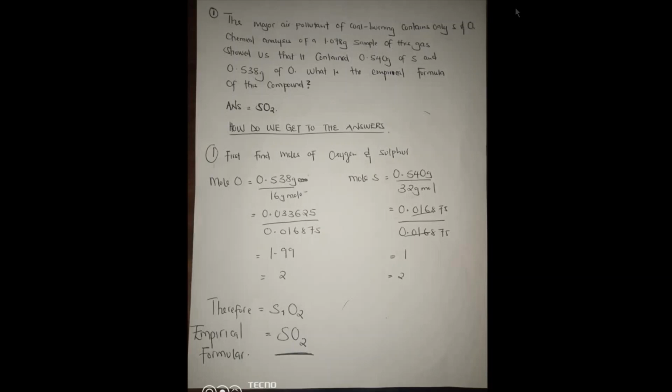For oxygen, 0.538 grams divided by the relative molecular mass of 16 gives 0.033625. For sulfur, 0.540 grams divided by 32 gives 0.01685, or 75 rather.